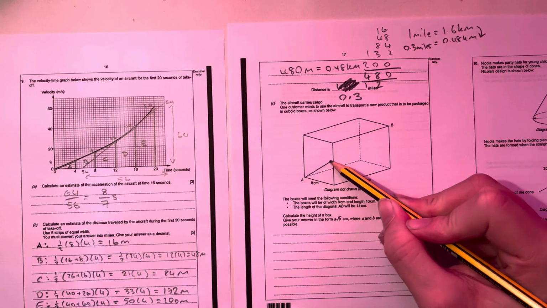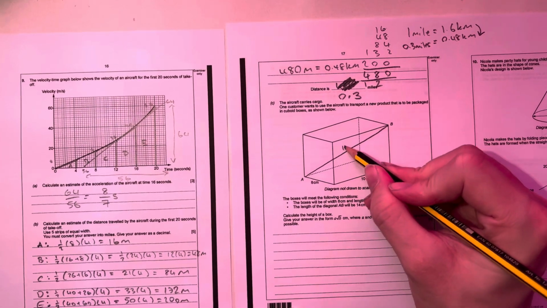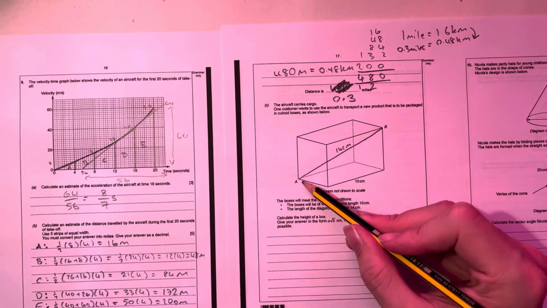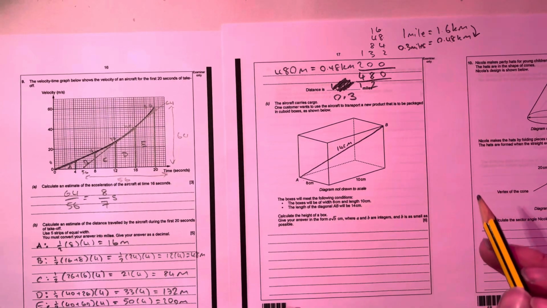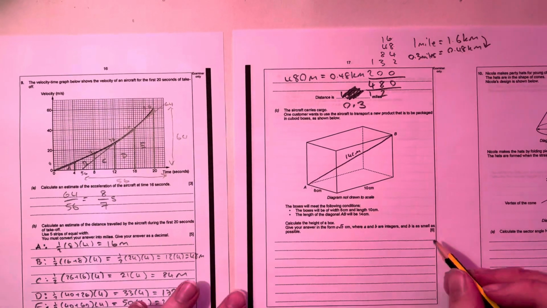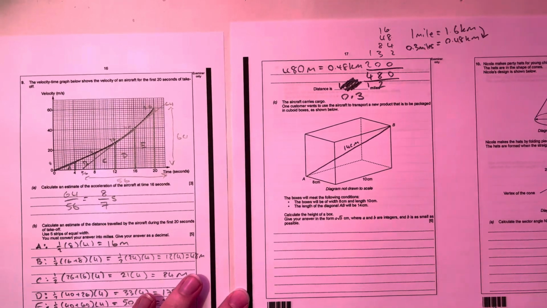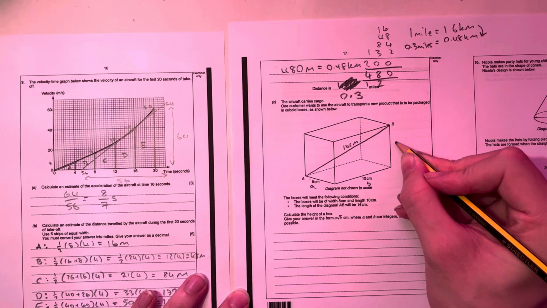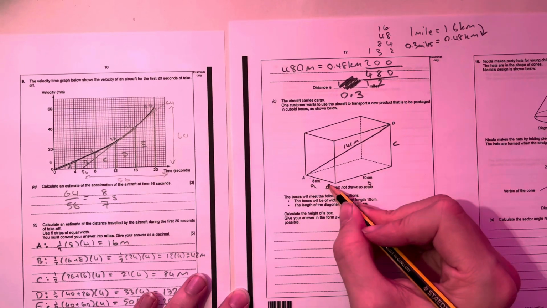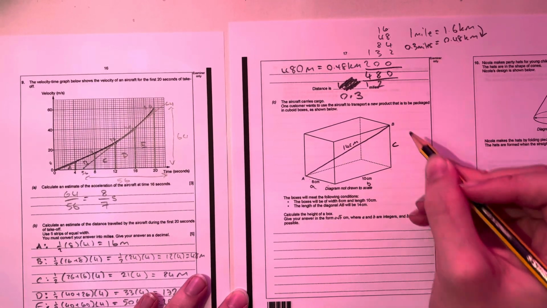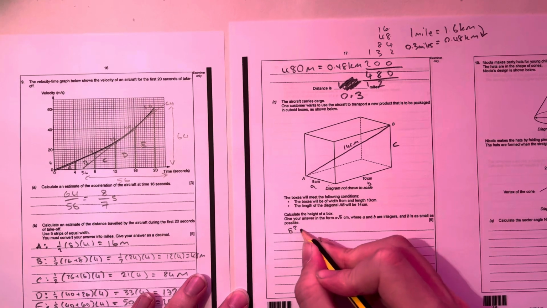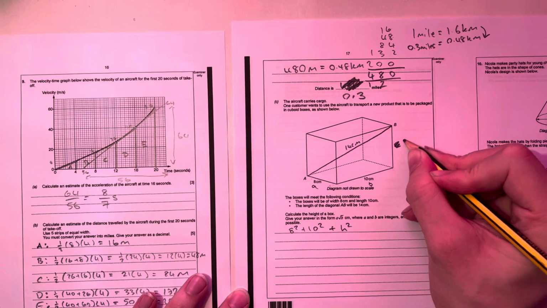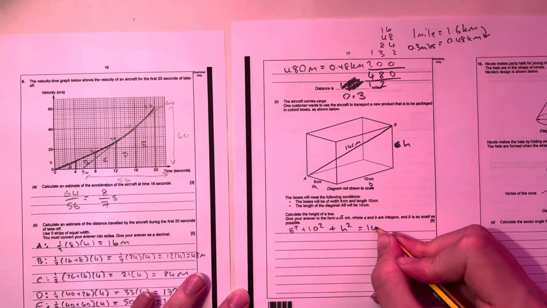So this diagonal here is going to be 14 centimeters. Immediately, a cuboid with this main diagonal here should scream 3D Pythagoras to most people. This is worth 6 marks as well. So we apply 3D Pythagoras: A, B, C, and then this here. Width, length, height. So we have 8 squared plus 10 squared plus h squared, we'll call this h, is equal to 14 squared.